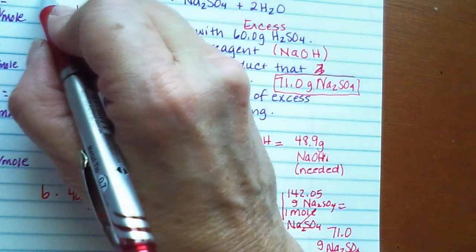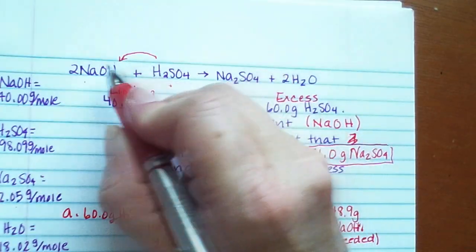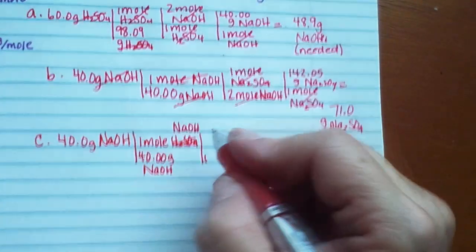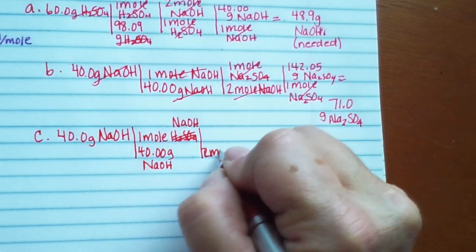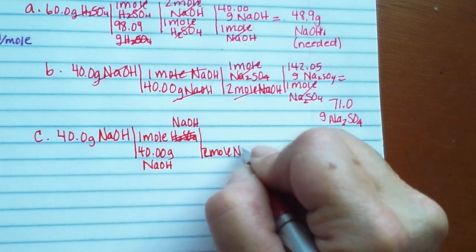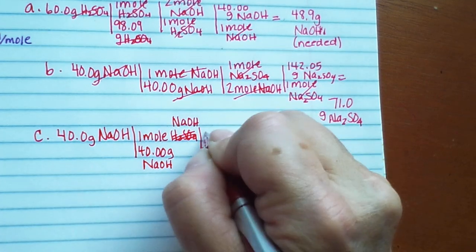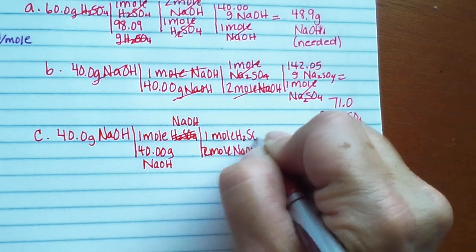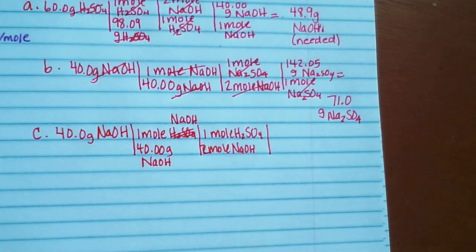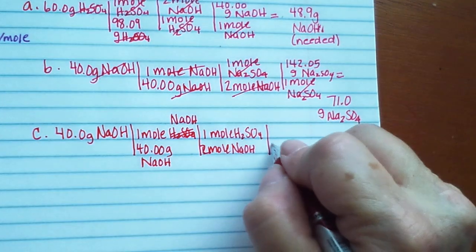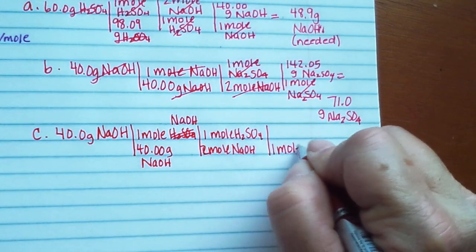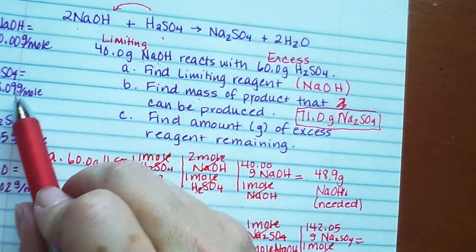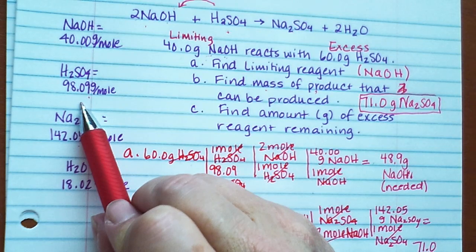Now, this is a 2:1 molar ratio: 2 moles of sodium hydroxide to 1 mole of H2SO4. Now 1 mole of H2SO4, and I go over here, and that's 98.09.